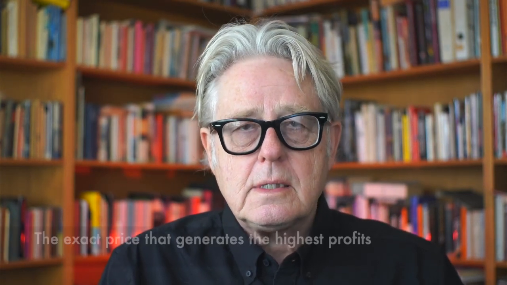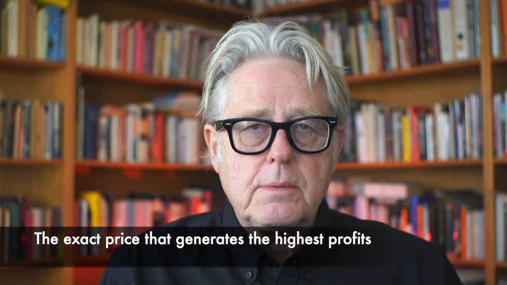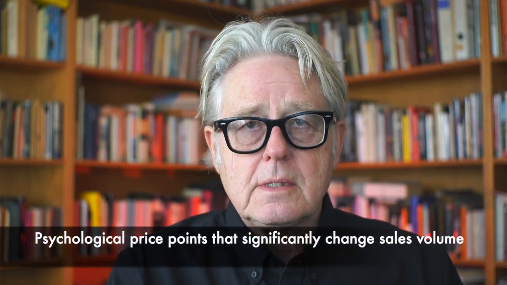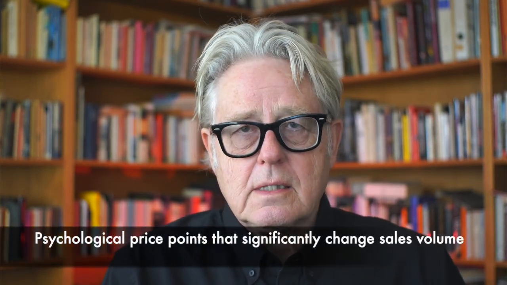So the price that generates the highest sales volume, the price that generates the highest revenue, and the price that generates the highest profitability. And we also identify these price walls. Price walls are psychological price points where small price changes significantly affect sales volume and revenue.